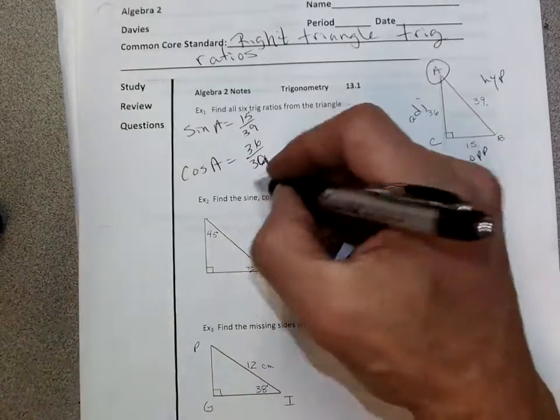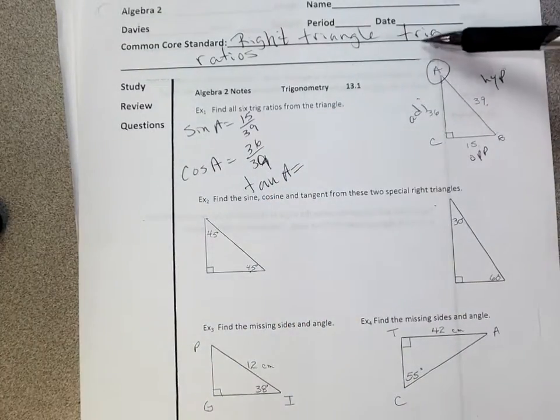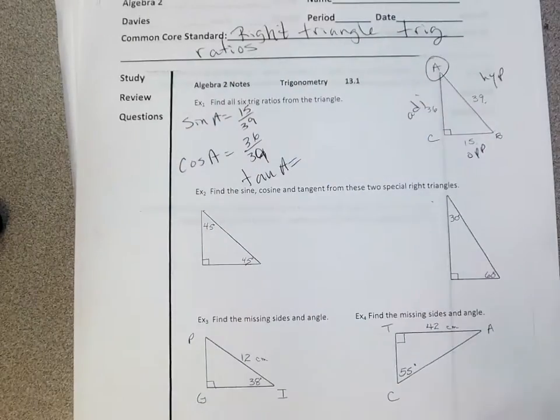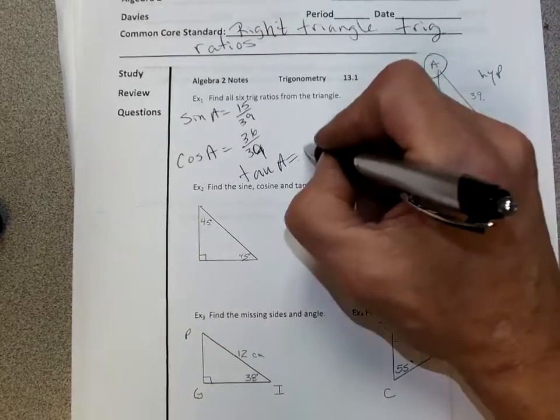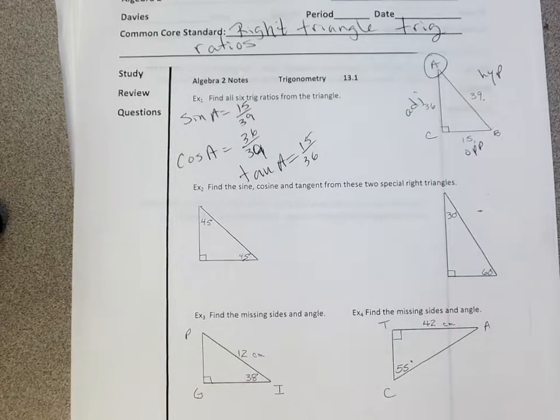Tangent A. Well, tangent's got to be the opposite over the adjacent. Again, those are all in our notes, and they're also up there, right? Opposite adjacent. So it would be the 15 over 36. How am I doing? Thumbs up so far?